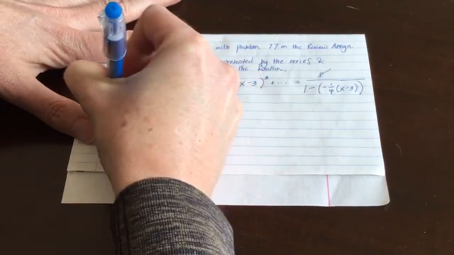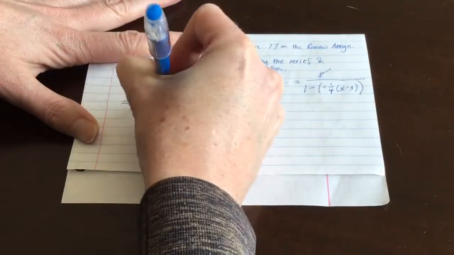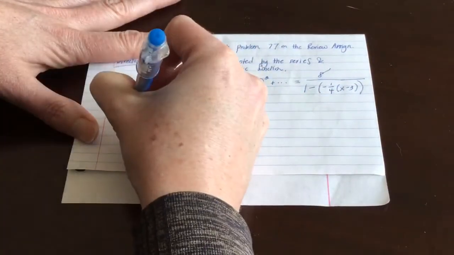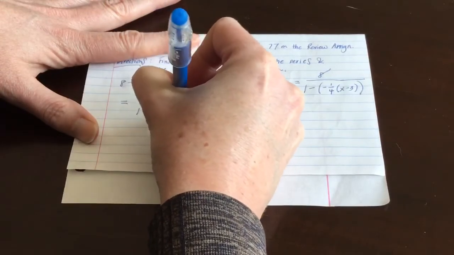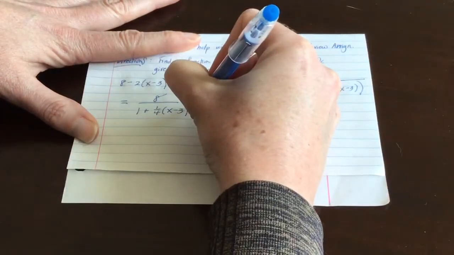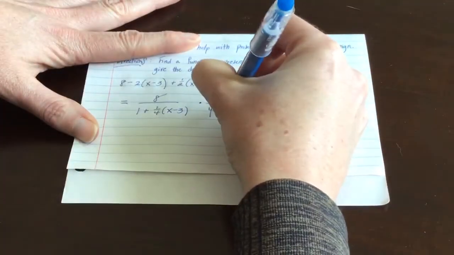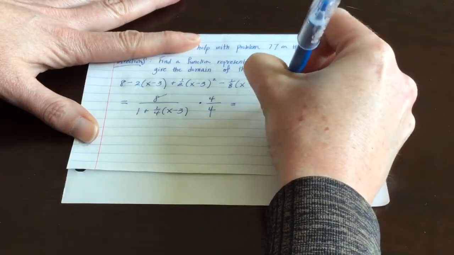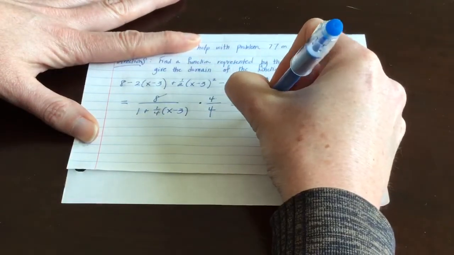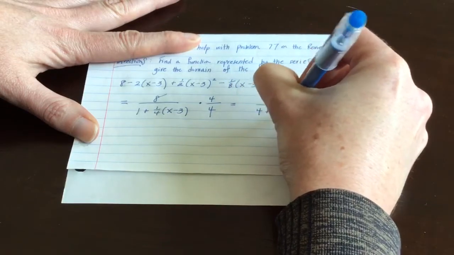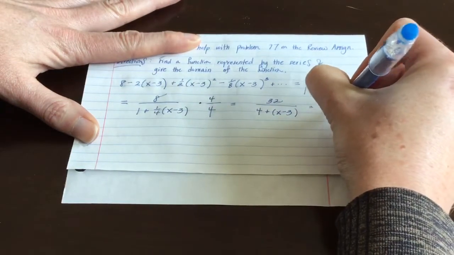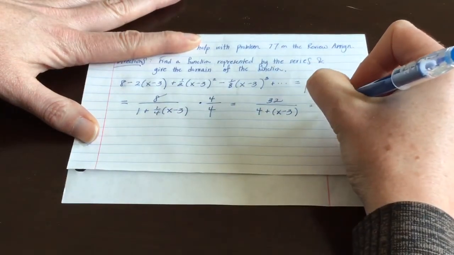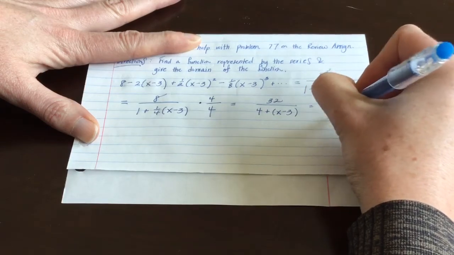So this would then equal 8 on the top, and then we'd have 1 plus 1/4 times x minus 3. And then I'm going to go ahead and multiply this by 4/4 just to clear that fraction on the bottom. And what would I have? I'd have 32 over 4 plus x minus 3. Okay, and then that's equal to 32 over x plus 1, 1 plus x, same thing.